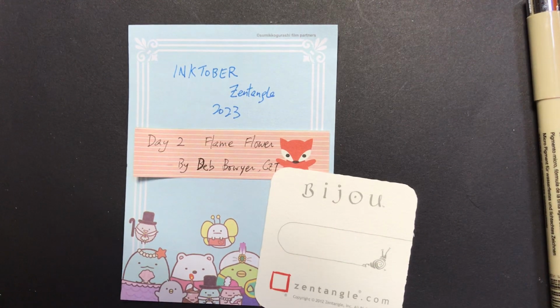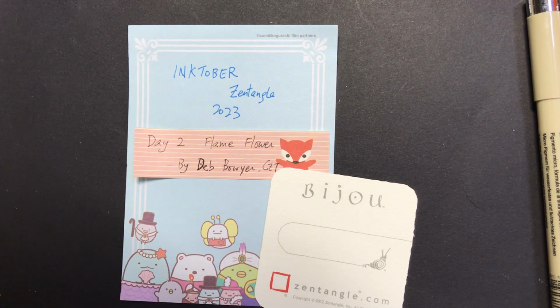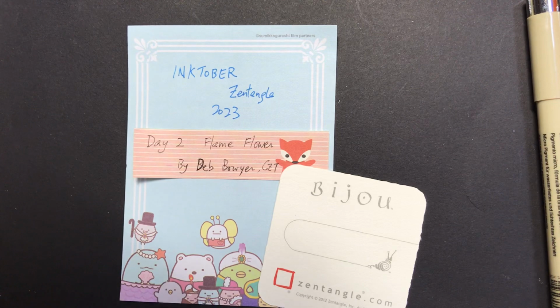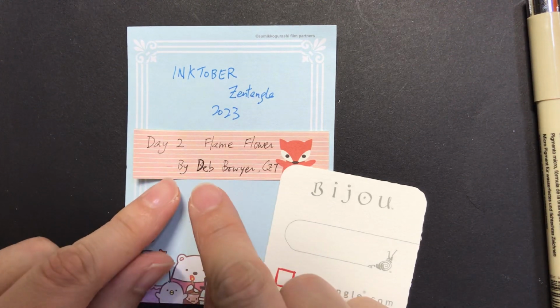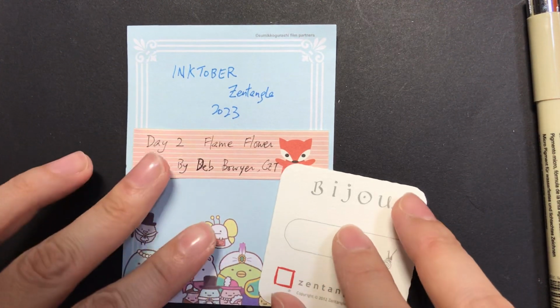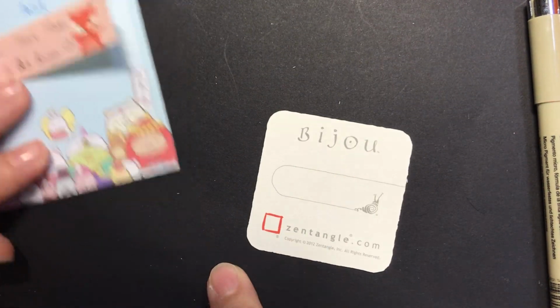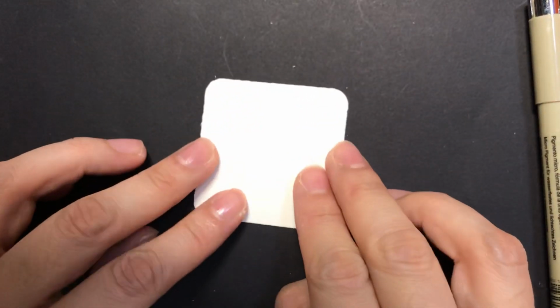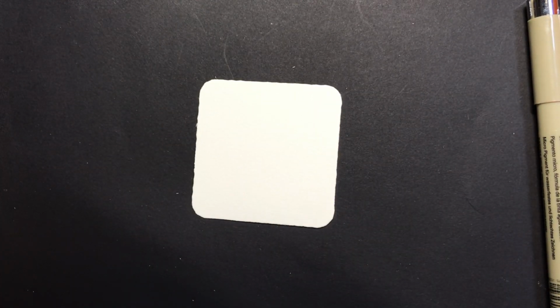Today we are drawing day 2 of Inktober Zentangle 2023. The name of this tangle is Flame Flower, decided by a CZT called Deb Bowyer. Yes, this is a very simple tangle. Simple, but it can have a lot of variations and very good effects, even with very simple steps.